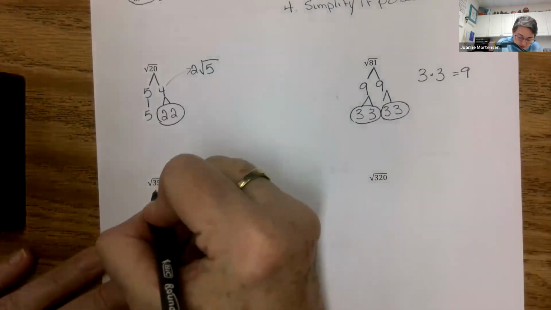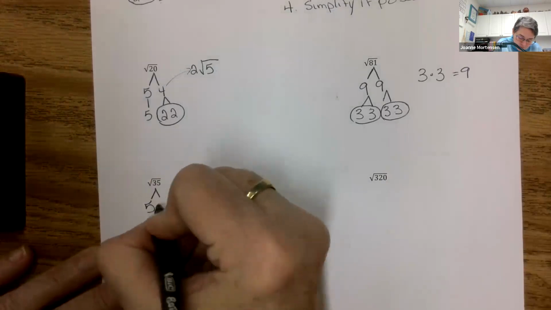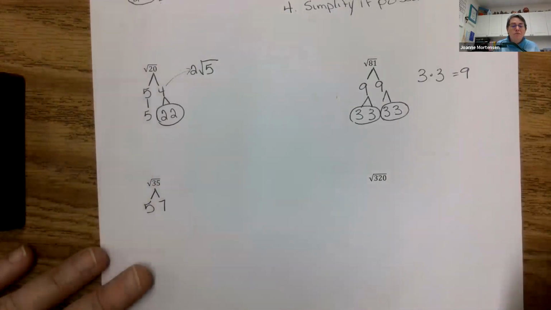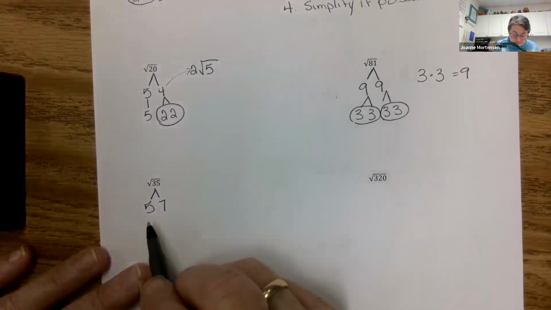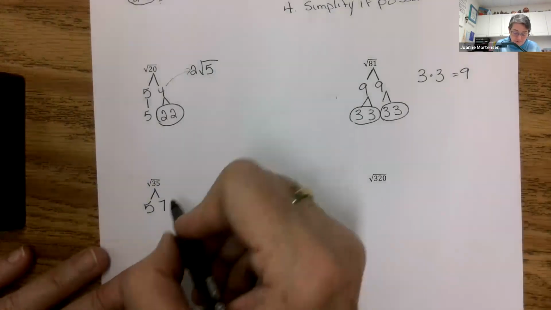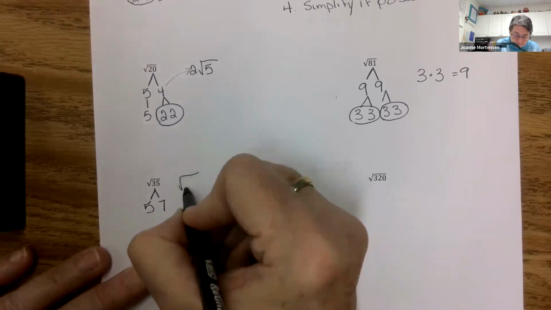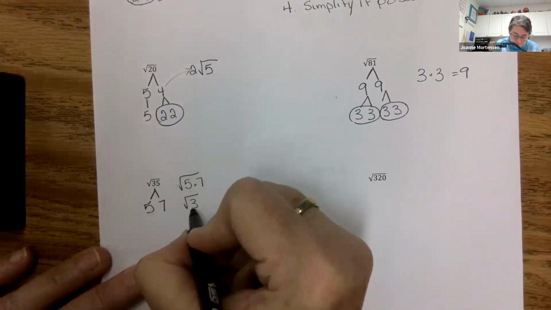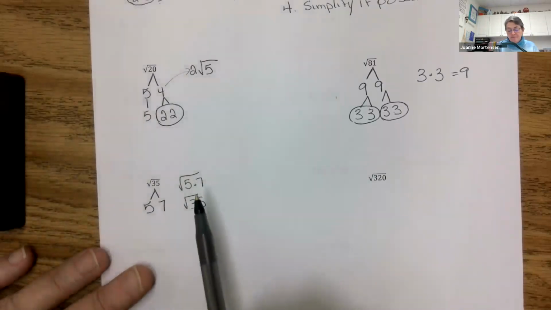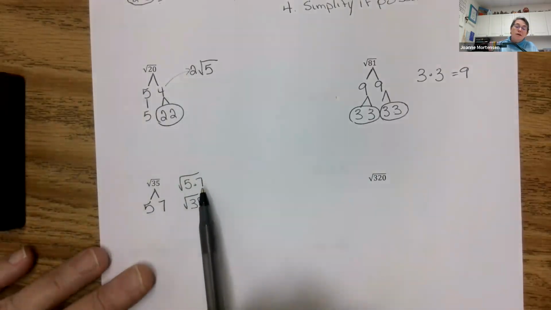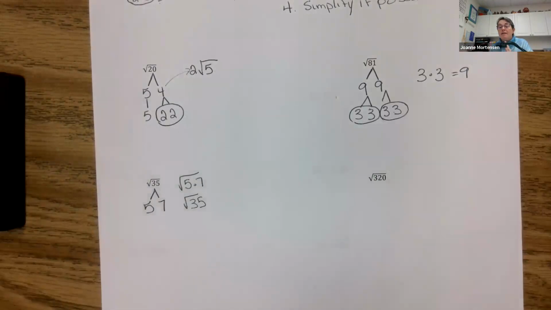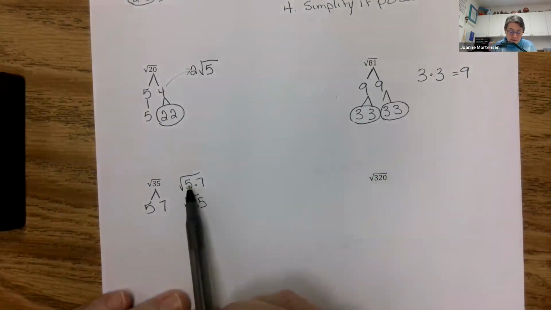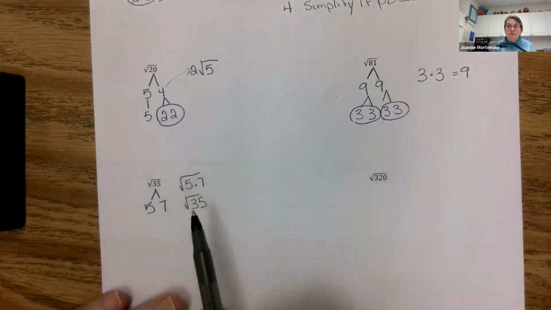All right, square root of 35. It's 5 times 7. Ew. All right, well, there's no pairs. So we end up, you don't really need this step, but I wanted to show it because it follows the pattern. Okay, so these didn't have partners, so they stay underneath the root sign.